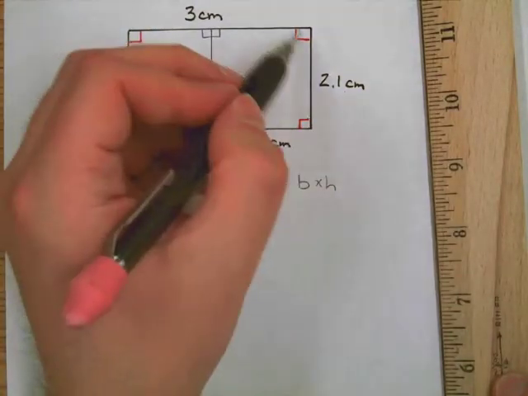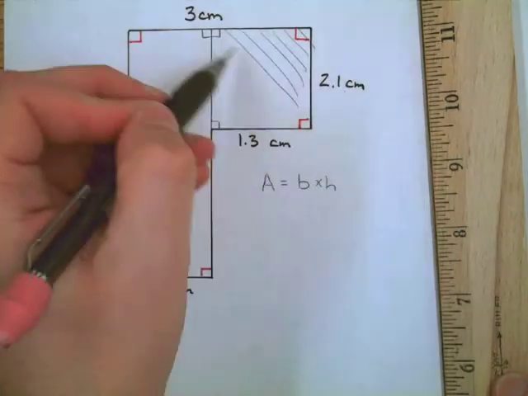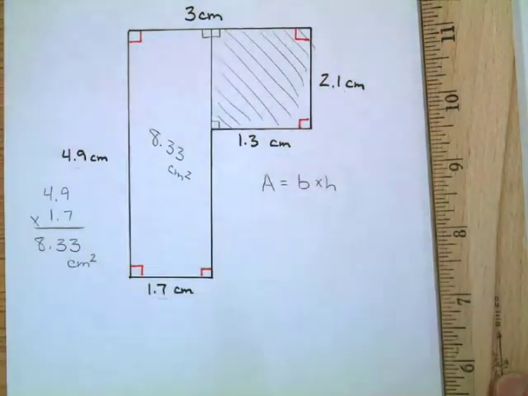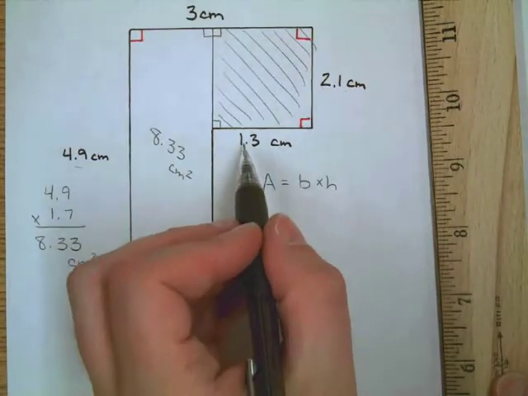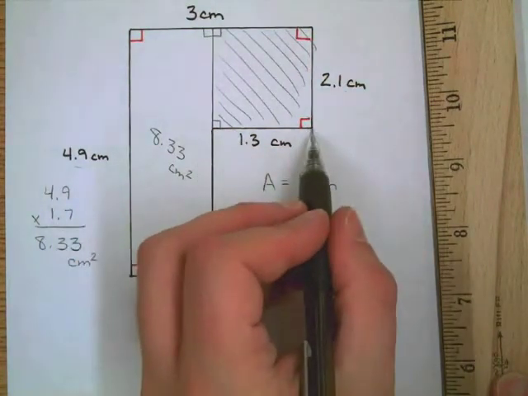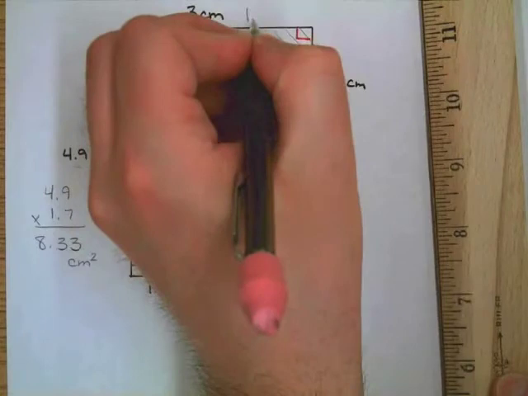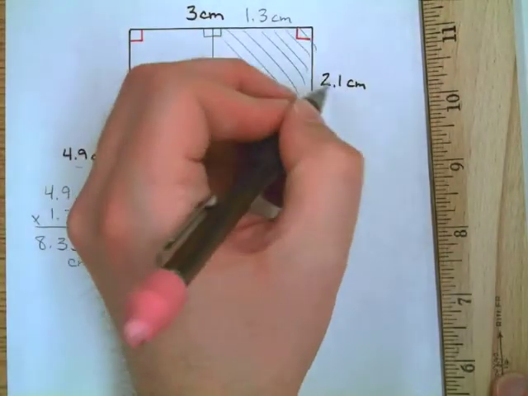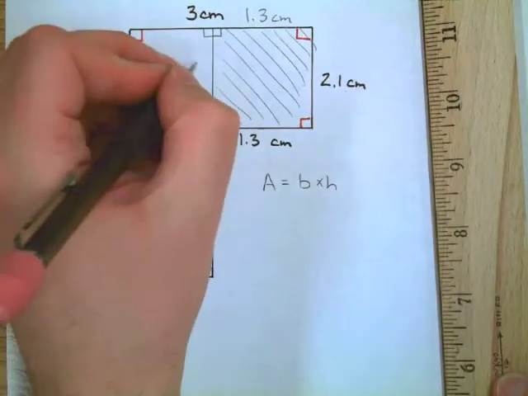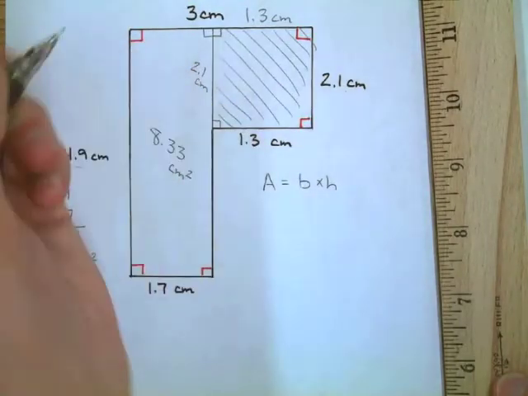Well, now I have this other rectangle right here. So I have this one rectangle and I have this rectangle here. Well, I know that if this side is 1 3/10 centimeters, this side would be 1 3/10 centimeters. And if this side here is 2 1/10 centimeters, this side is 2 1/10 centimeters.